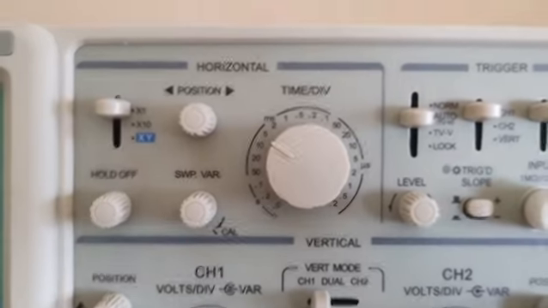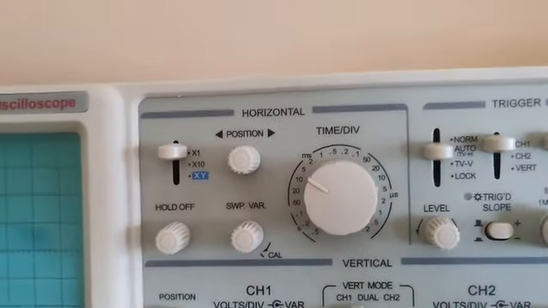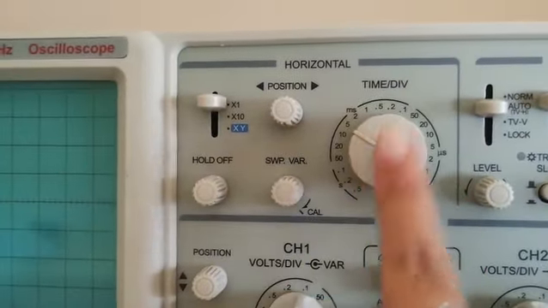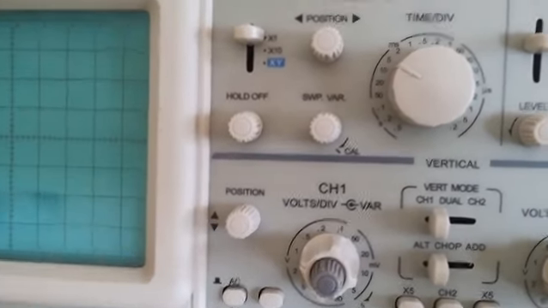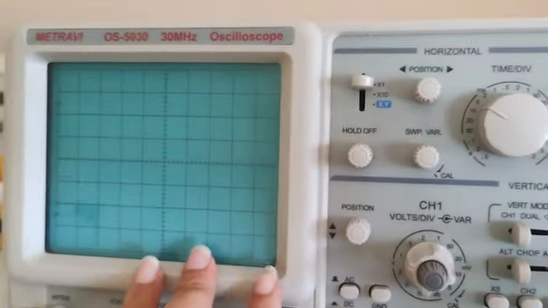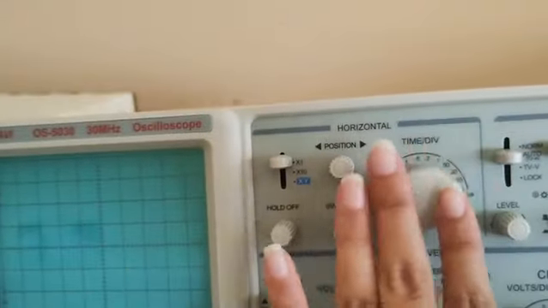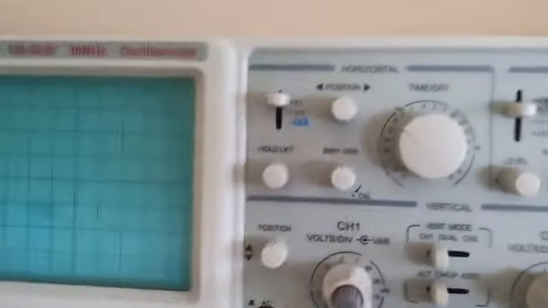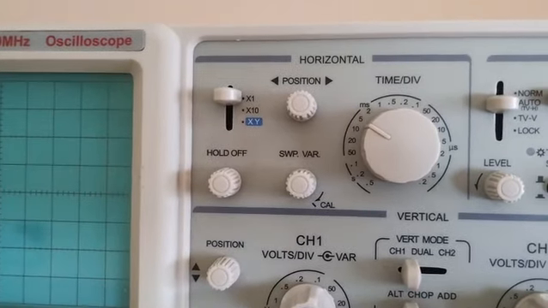This horizontal section controls the time base using this time division knob. Practically, when we are supplying the signal to the channel, you will see how to use this knob.